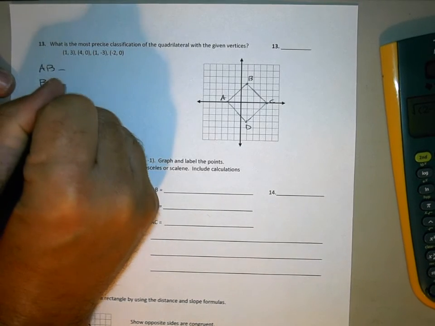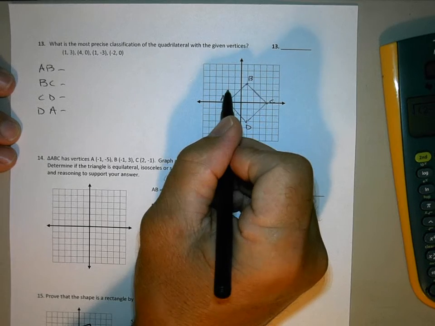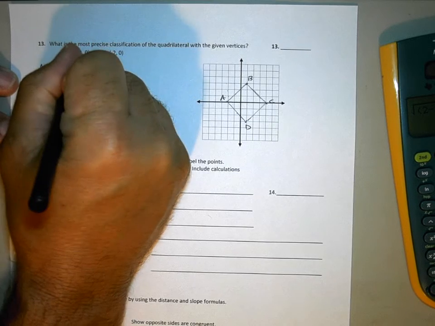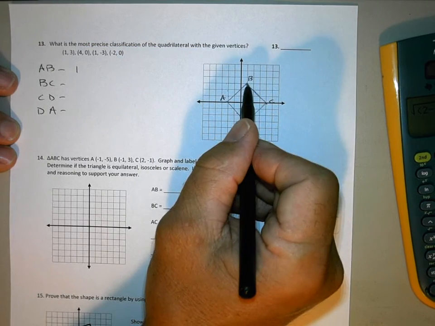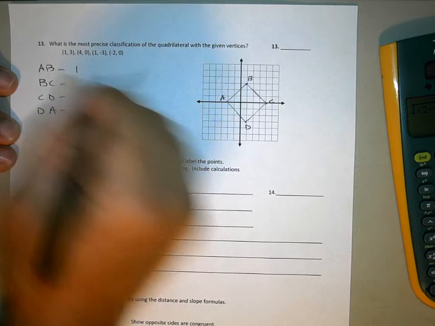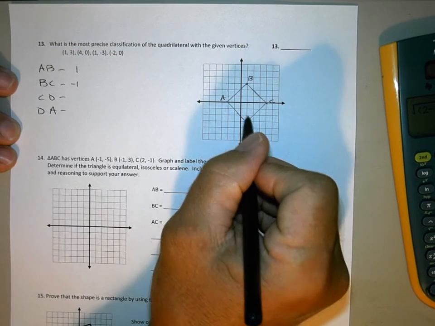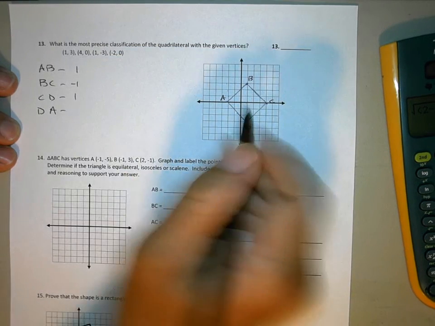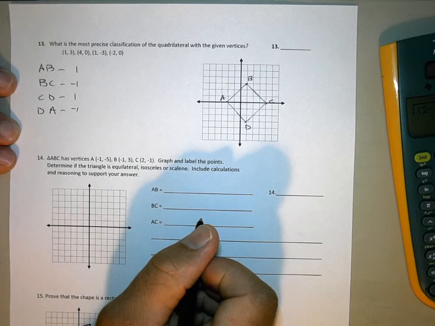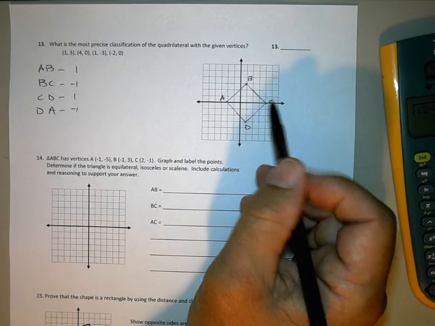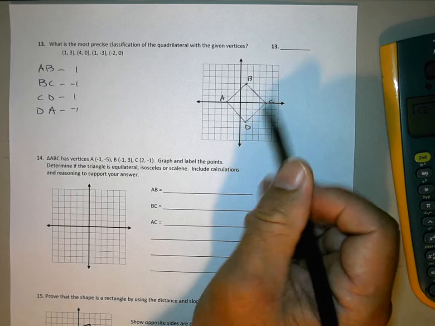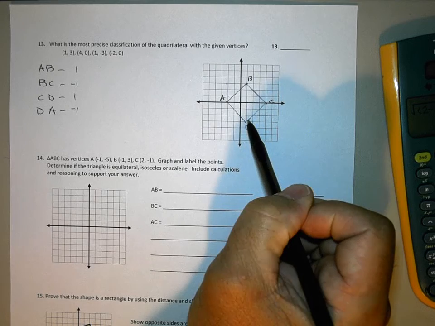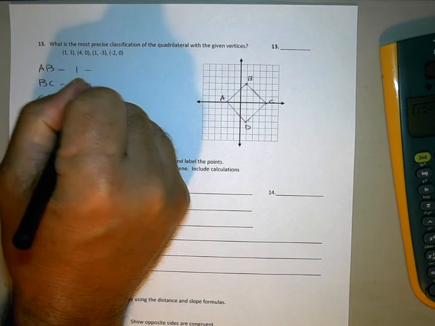Okay, the slopes first, and we're just going to count 1, 2, 3, 1, 2, 3. So that's 1. BC is down 1, 2, 3, 1, 2, 3. So that's negative 1. 1, 2, 3, 1, 2, 3. That's positive 1. And DA is down 3 over 3, negative 1. Okay, so we know we have a parallelogram with 4 right angles, so it's got to be at least a square or a rectangle. Now, the length of each of these sides.